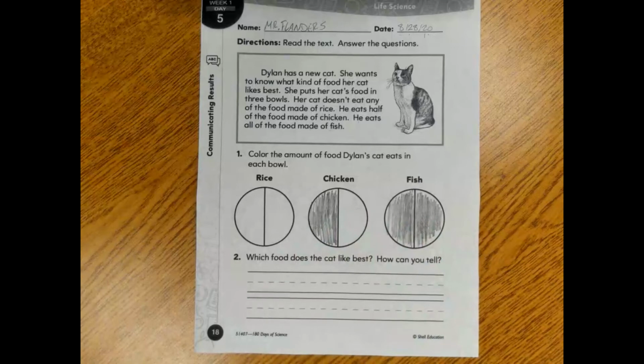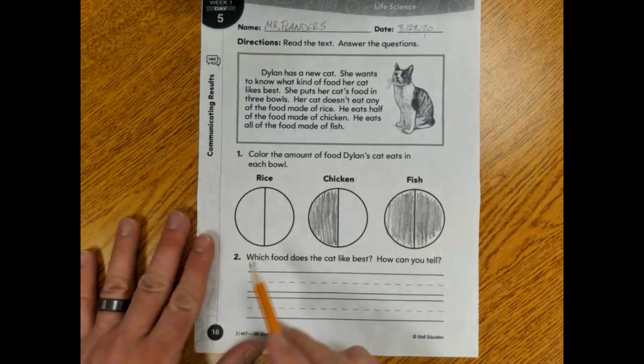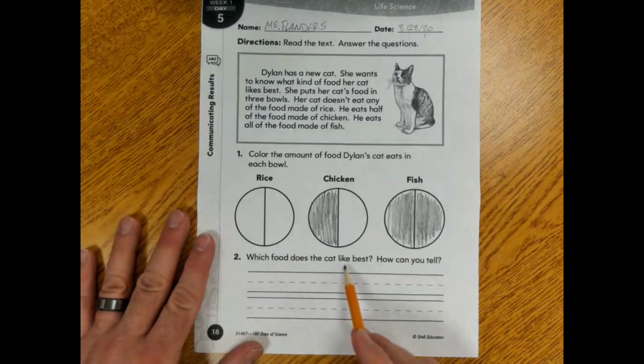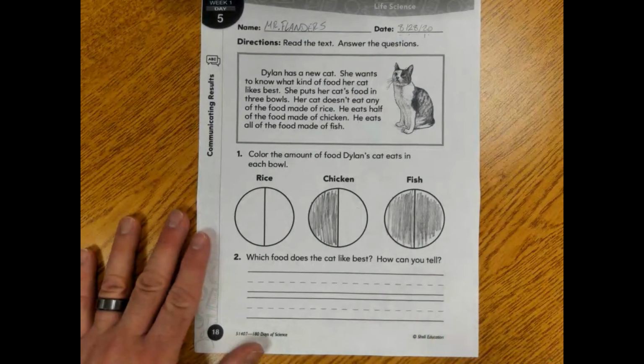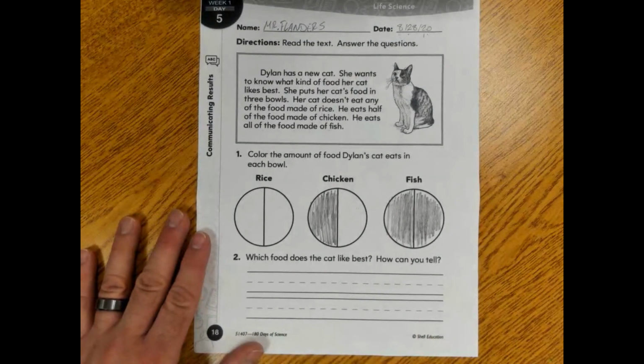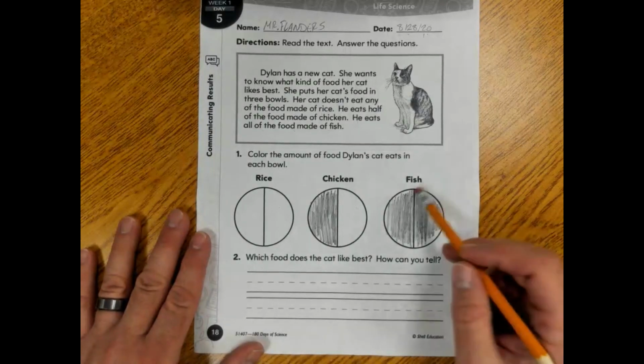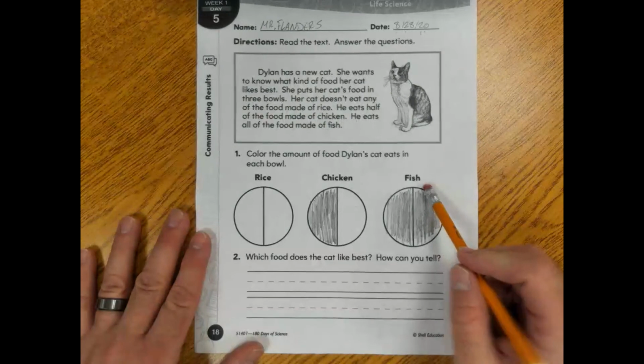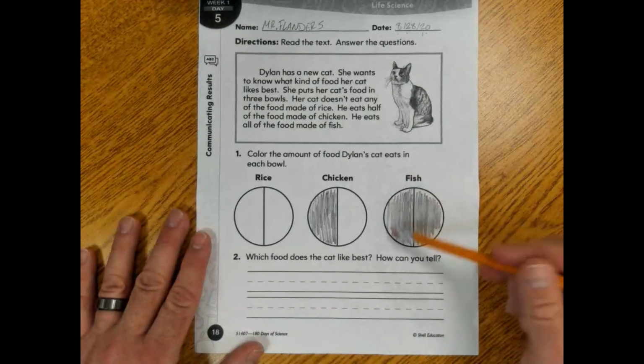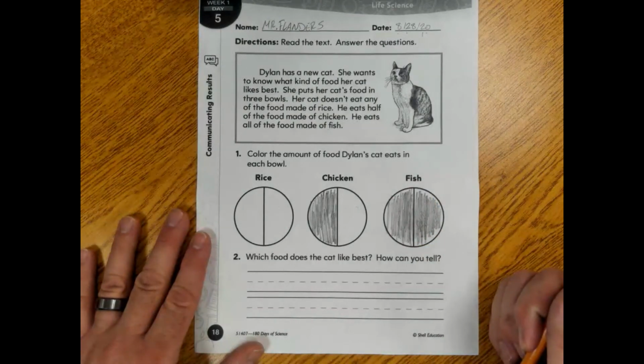And that ties into question 2. Which food does the cat like best? How can you tell? Well, which food do you think the cat liked best? The fish. And we can tell because he ate the whole thing. Right? Yeah.